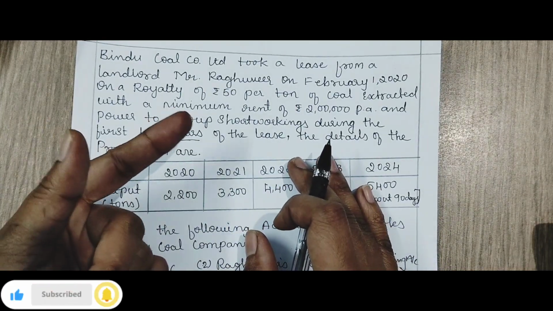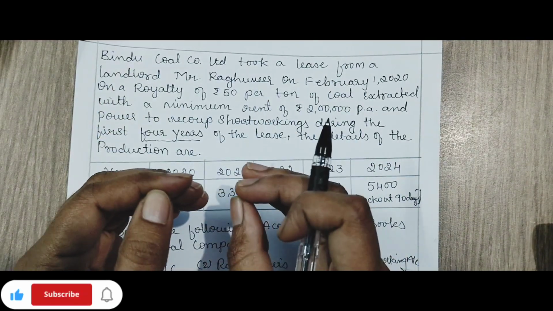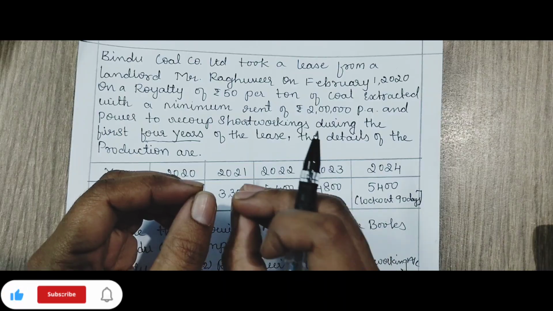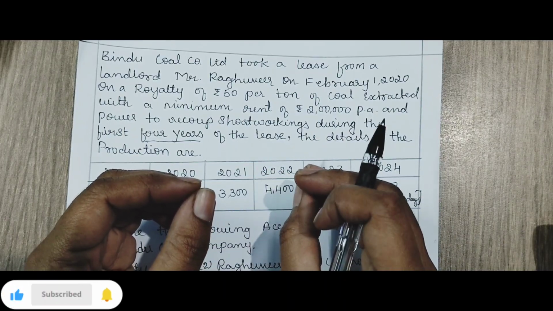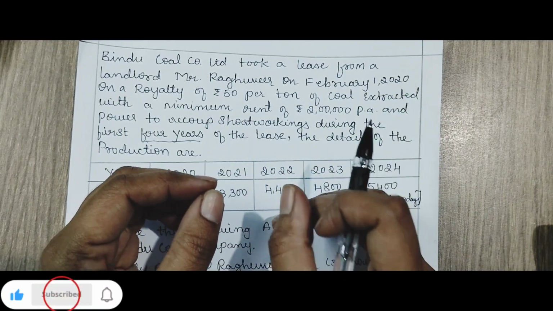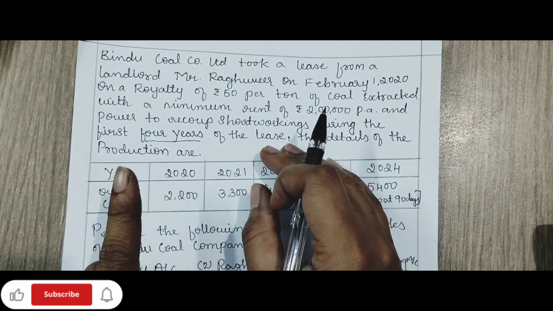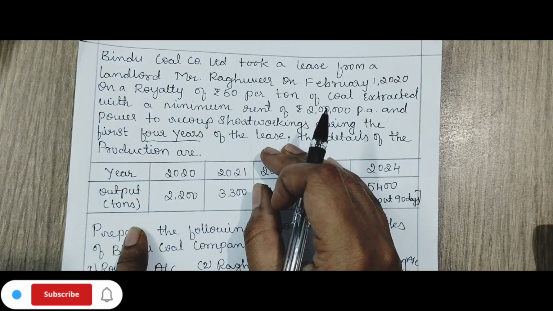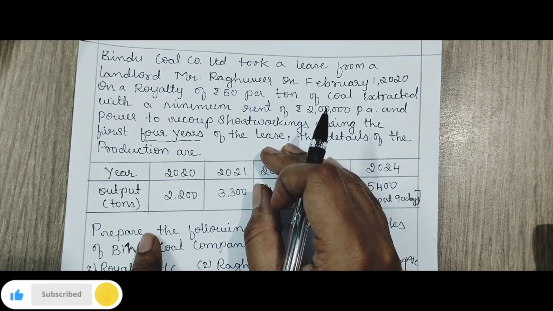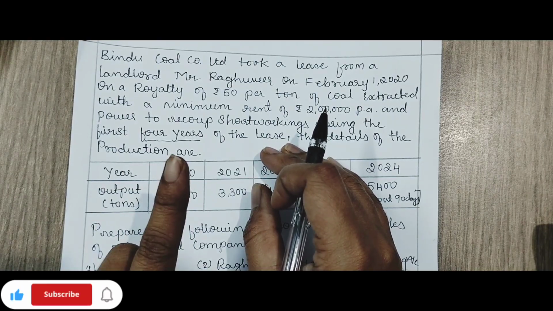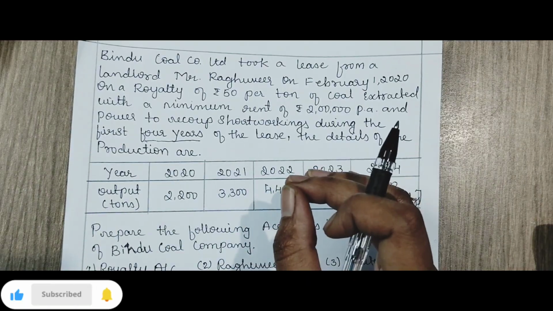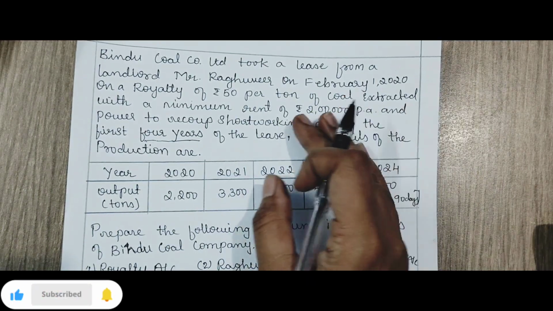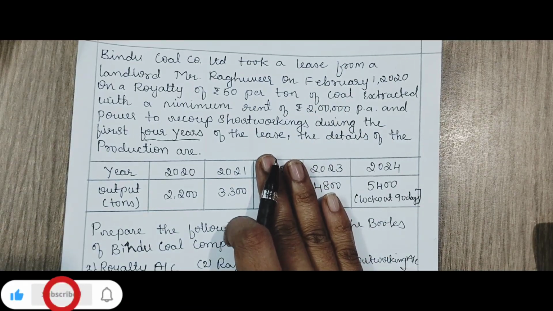In the previous video, I have uploaded the concept of royalty account, the elements related to the royalty account, and journal entries for the royalty account. If you have not watched that video, kindly watch it, because understanding of journal entries is most important for the preparation of ledger account. If you are thorough with the journal entries, you will not get confused while passing the ledger accounts. Let us solve the ledger accounts.